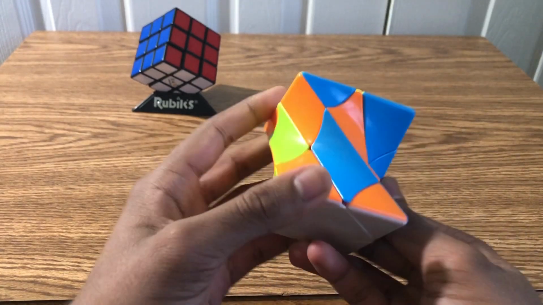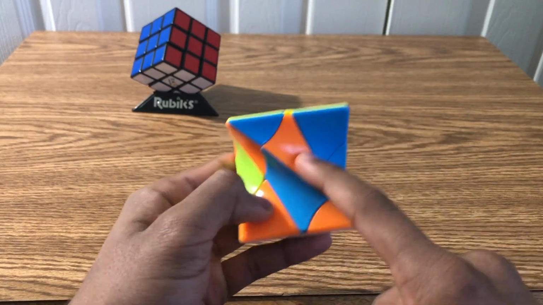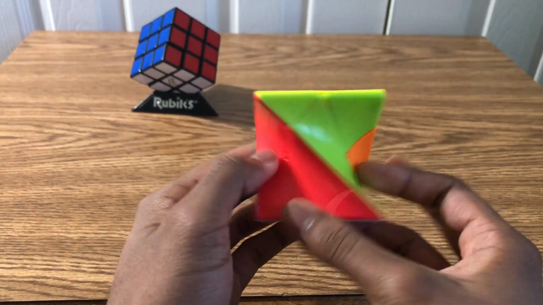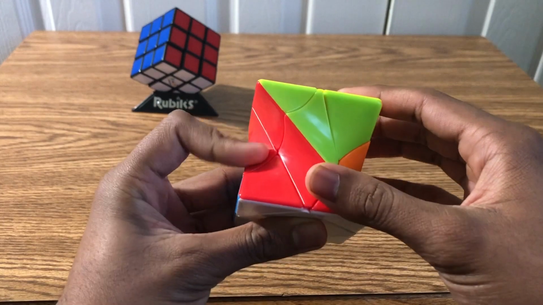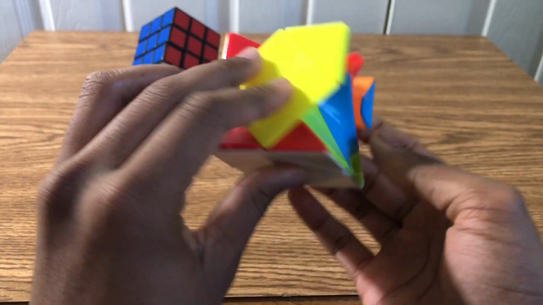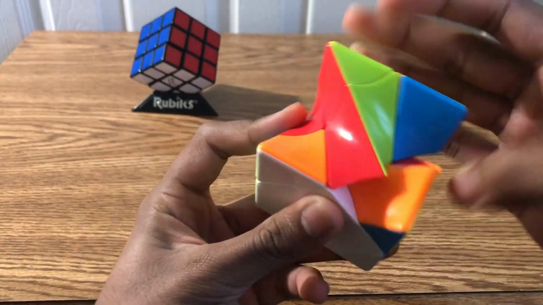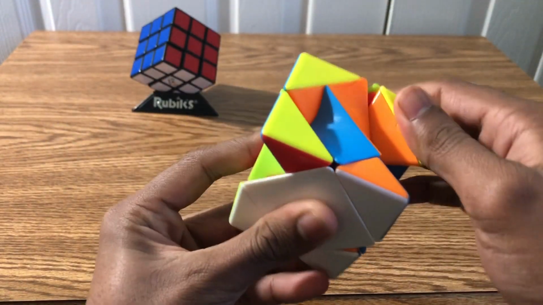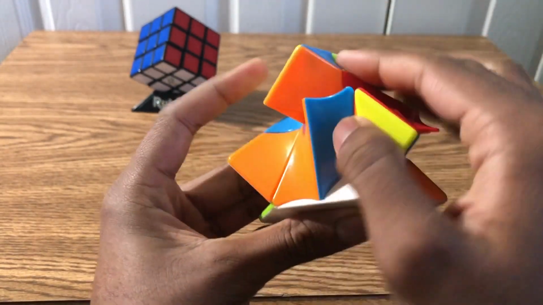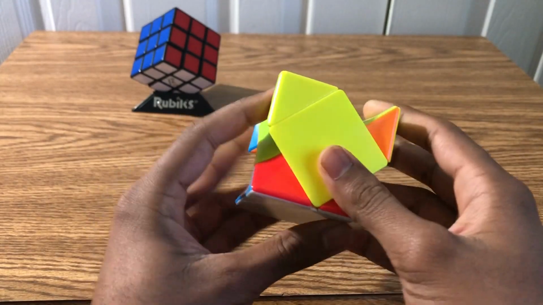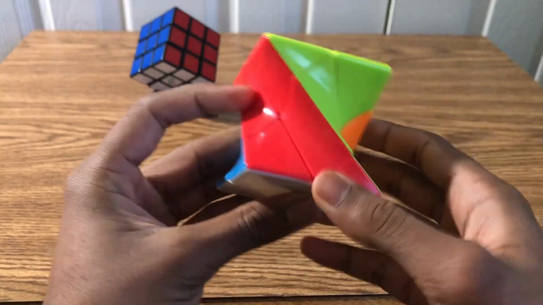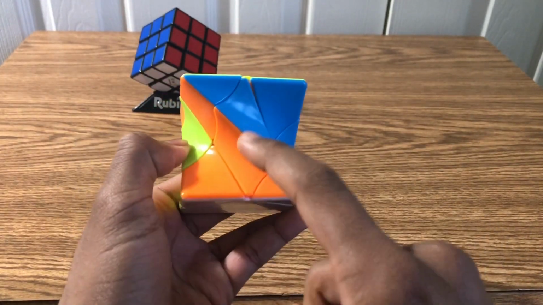Okay, now I'm going to go with blue and orange. So what I'm gonna do is flip it to the other side, which is completely opposite, and I'm gonna do the sledgehammer once. Now flip it to the side that I want to solve and do it twice. Now flip it back and do the sledgehammer once. Okay, that should solve the blue and orange.